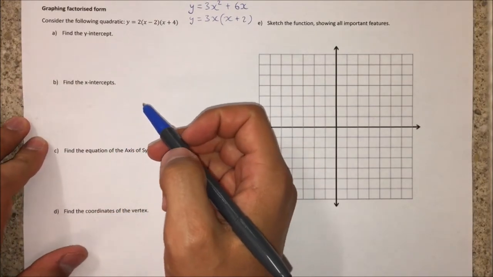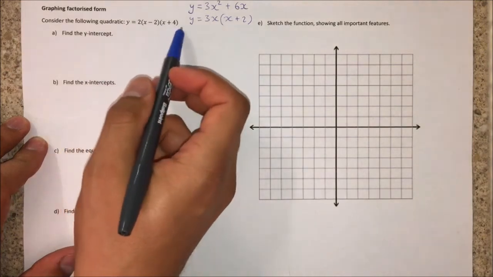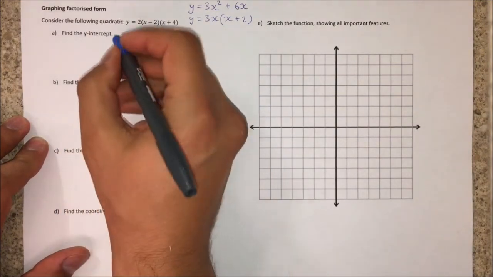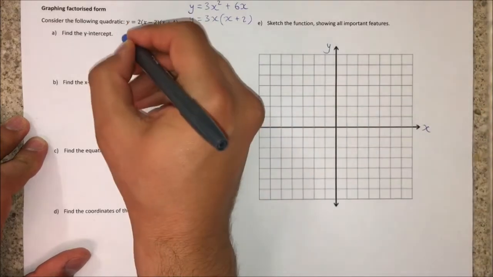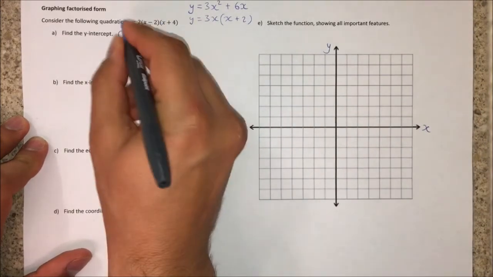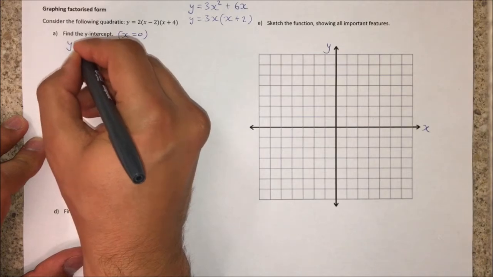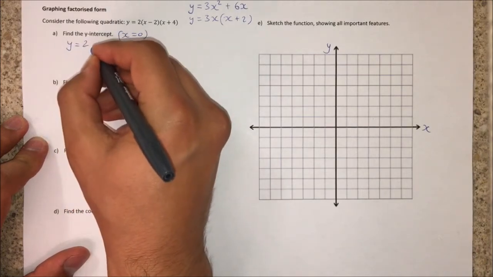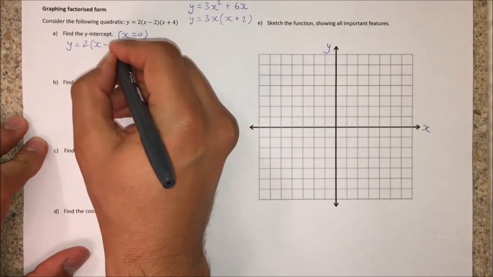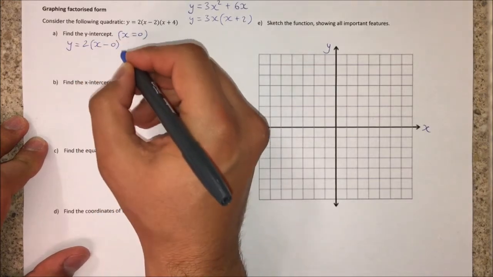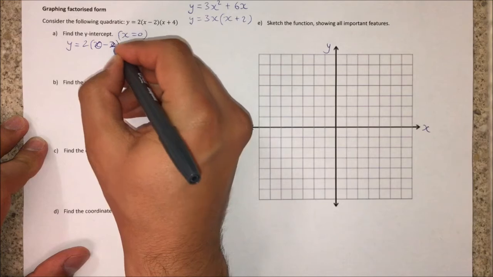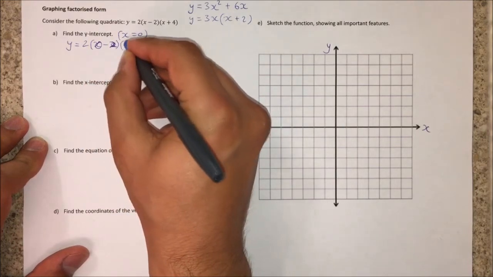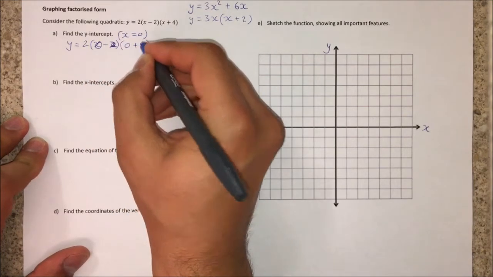So what we're going to do is find the y-intercept. Now, because it's already factorized, the y-intercept occurs when x is equal to 0. So in this equation, we're just going to make x equal to 0, so y equals 2, x take 2, x plus 4, which is 0 take 2, 0 plus 4.